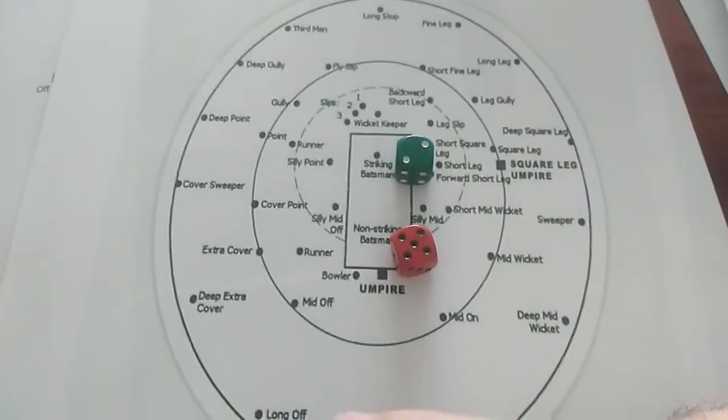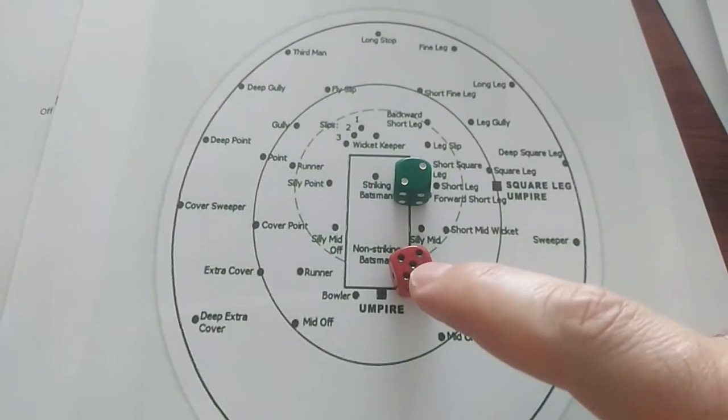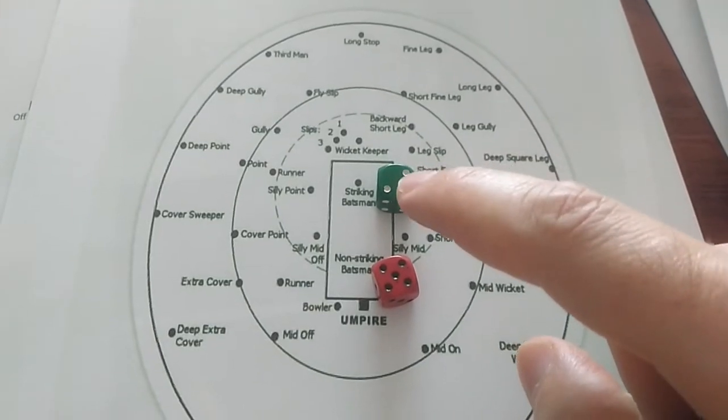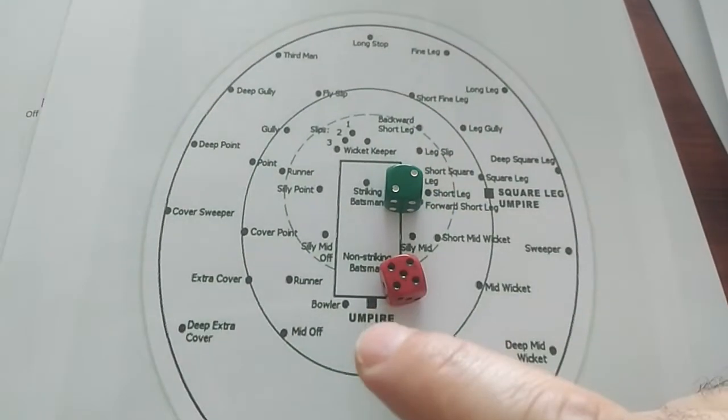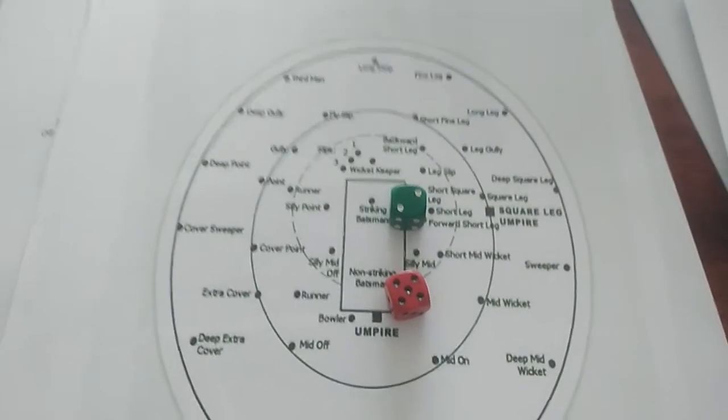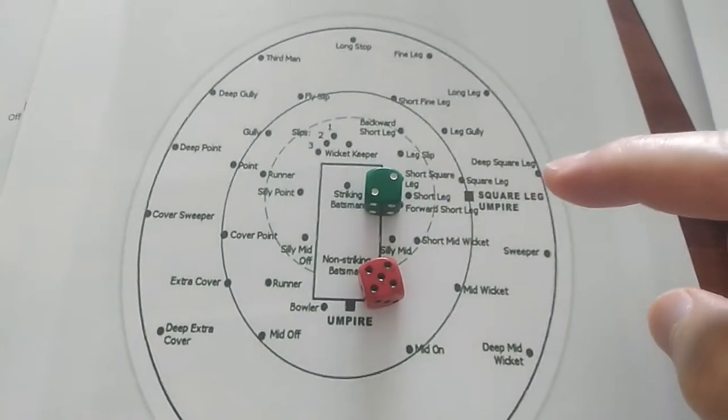So the bowler will then bowl the next ball, but he's not bowling to the batter he's just bowled to. He's bowling to the other batter now, who was originally the non-striker. So he'll run in and bowl to him. He's now called the striker. He's changed from the non-striker to the striker.